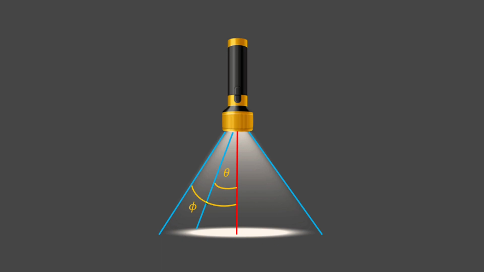In order for a fragment to be illuminated by the spotlight, the theta value must be smaller than the cutoff angle phi and should fall within the spotlight cone. So what we need to do is to calculate the dot product between the light direction and the spot direction and compare it with the cutoff angle phi.